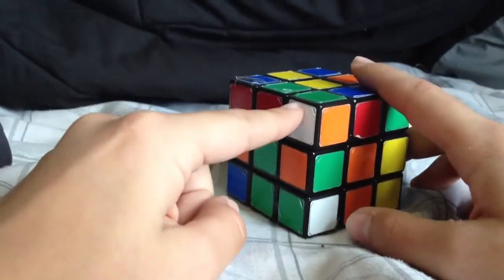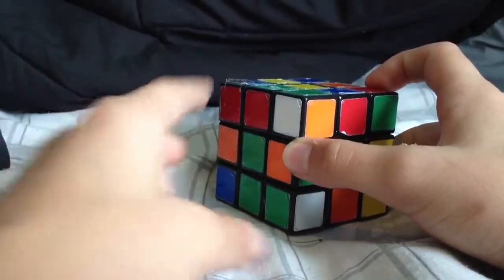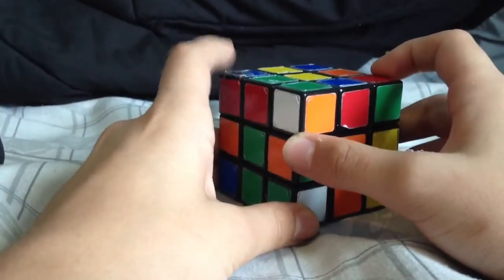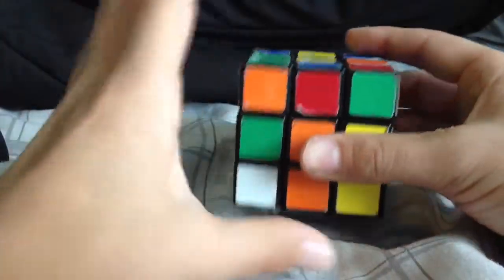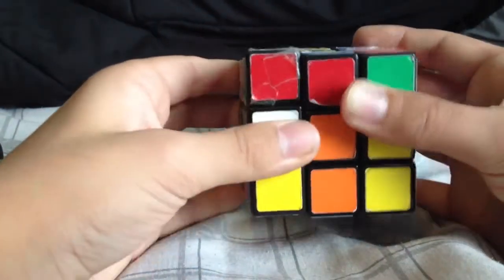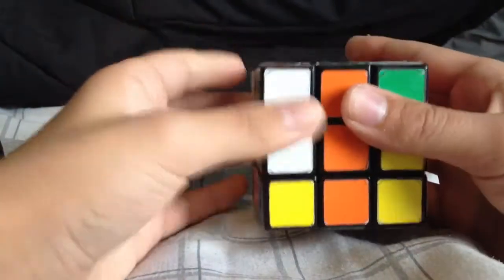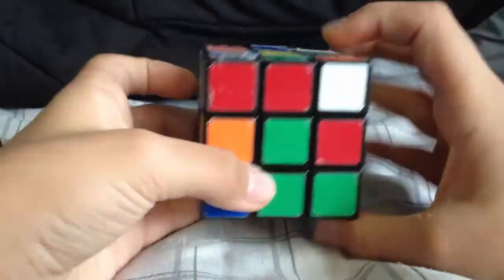If it's facing to the left, the algorithm you want to do is face it to your left, like this, and do left inverted, up inverted, left. And that will go into the correct spot.